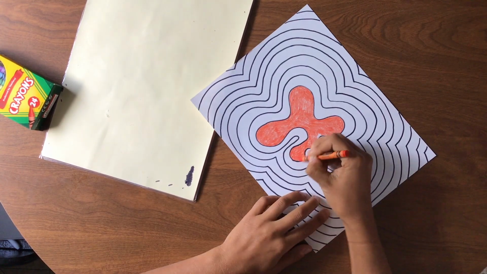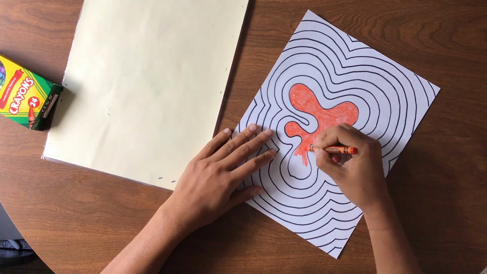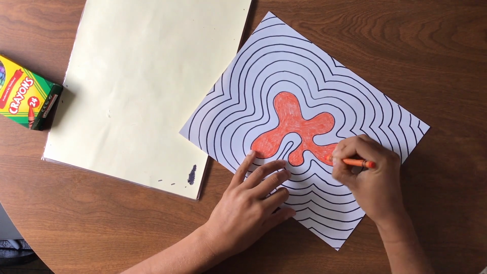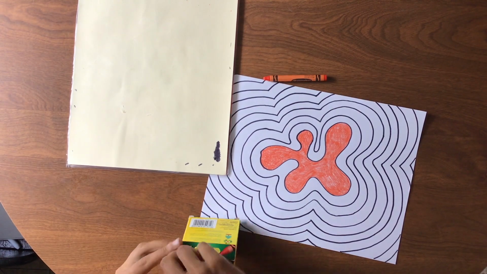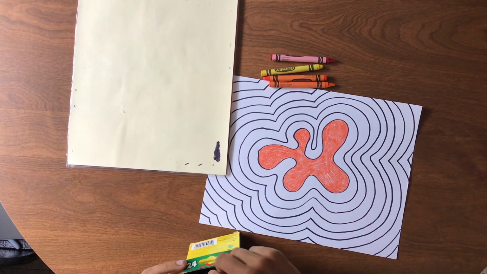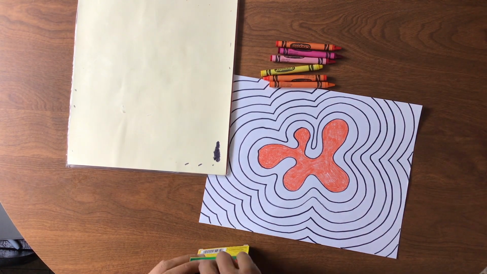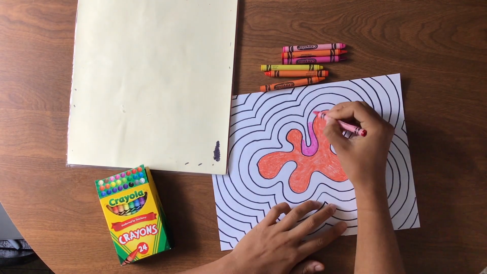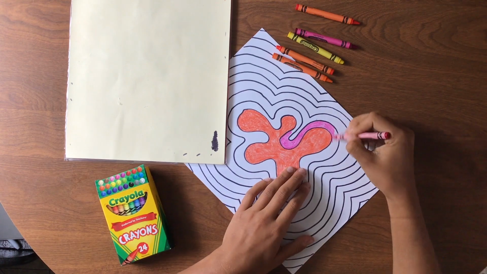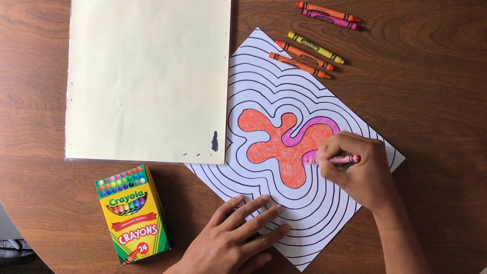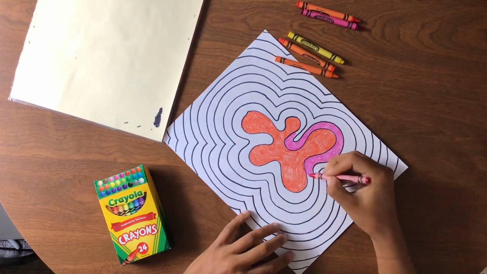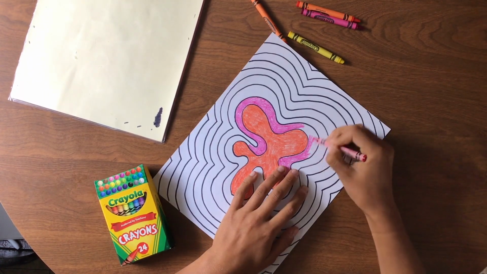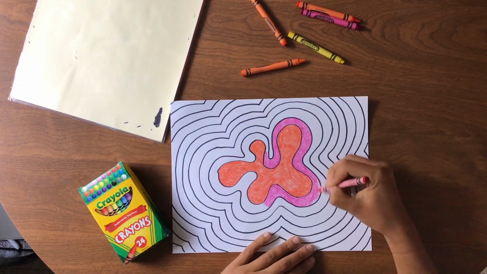Now, when you move on to the next part of your organic shape, that next ripple, you're going to use another warm color. I'm going to take out my crayons and pull out all of my different warm colored crayons. I'm going to take my time and fill up each ripple with a different warm color until I fill up my entire page.